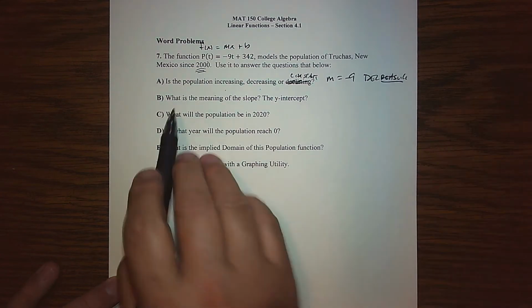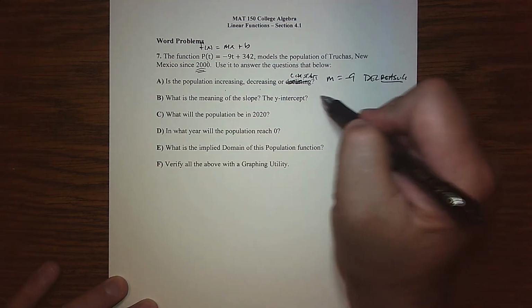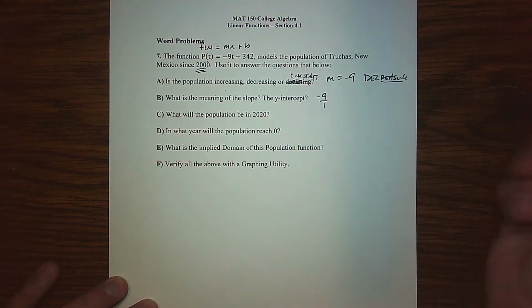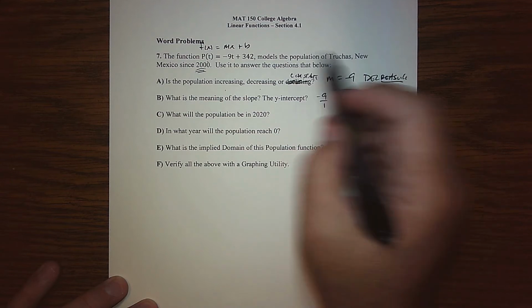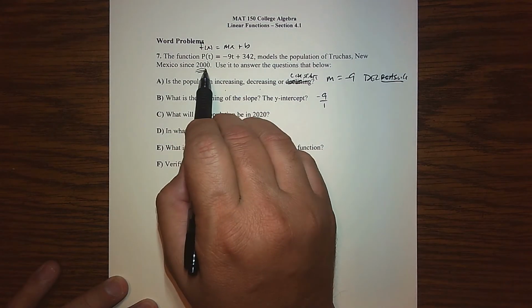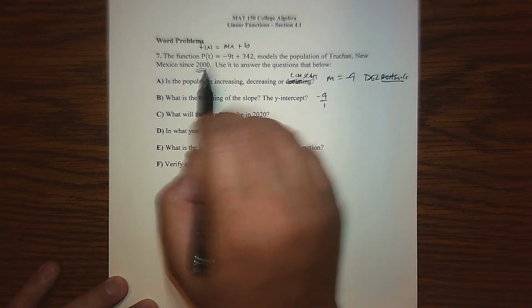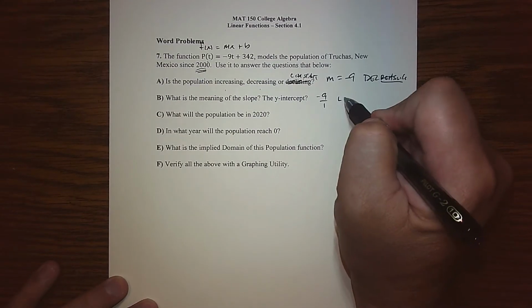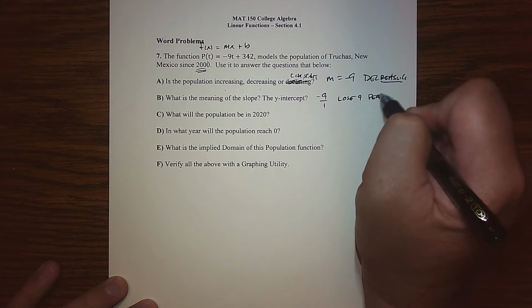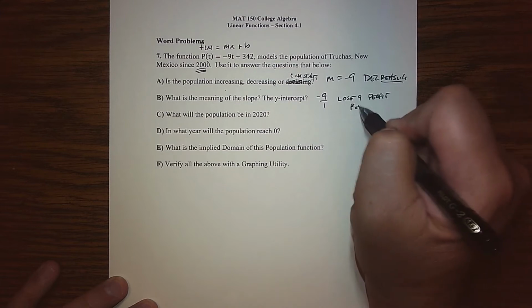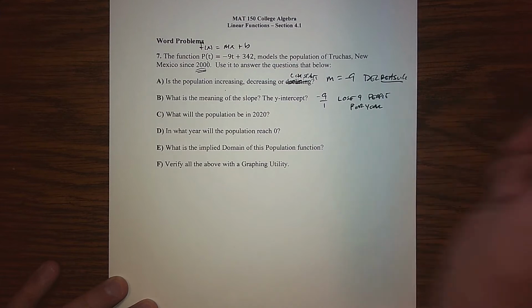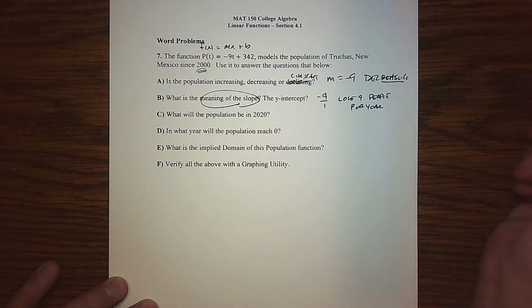What is the meaning of the slope? Well, negative 9 basically means negative 9 over 1. And this is a linear model since the year 2000, so we're going to assume we're in years. So this basically means that we lose 9 people per year. That's the meaning of the slope in this case.